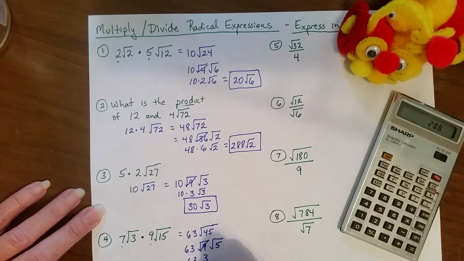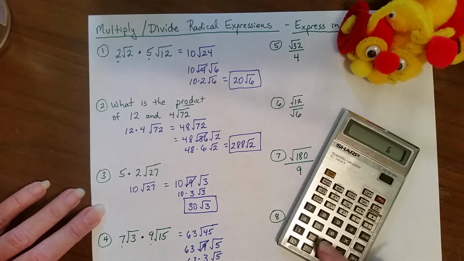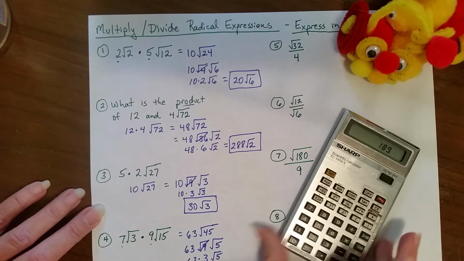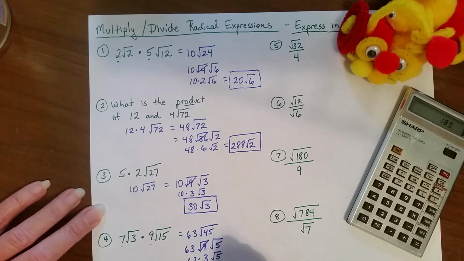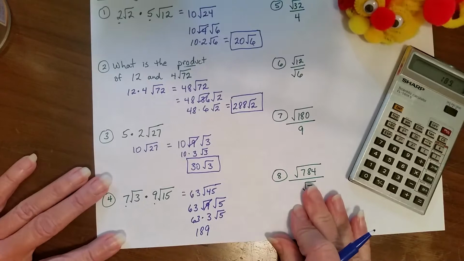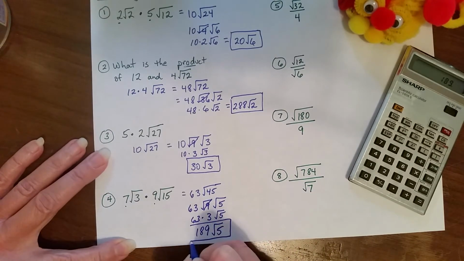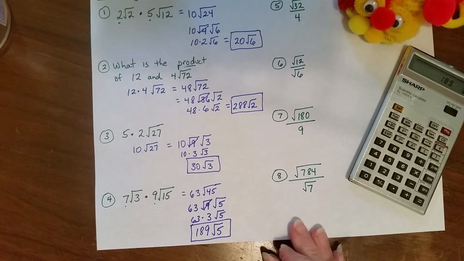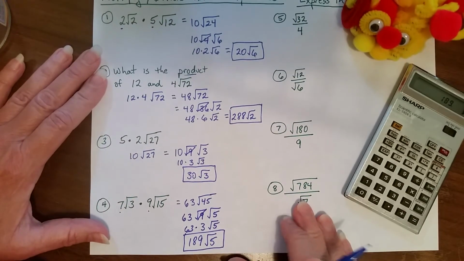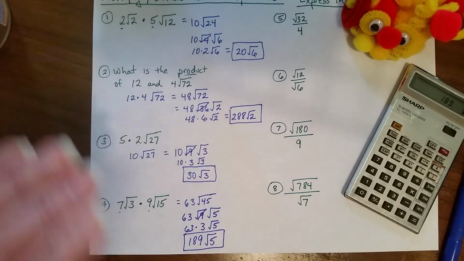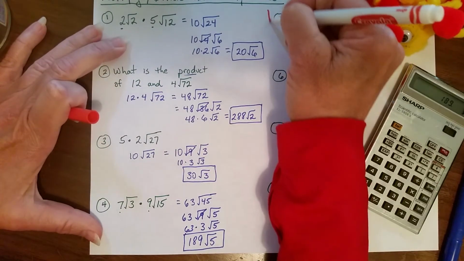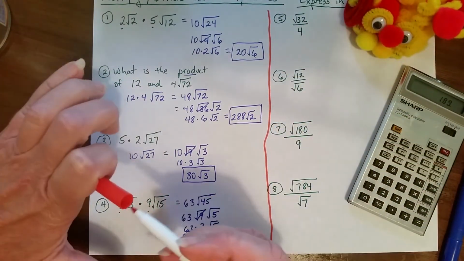So I have 63 times 3 root 5. So here we go. 63 times 3. Okay, 189. So I have 189 root 5, and that will be my final answer. Simplified.